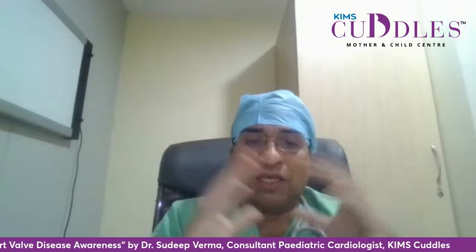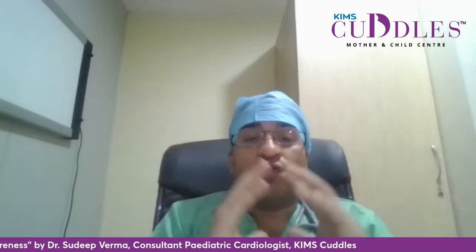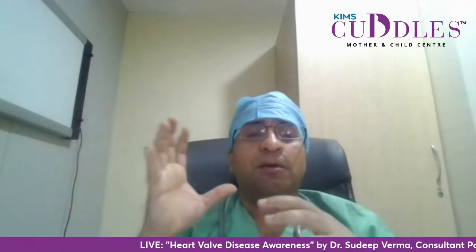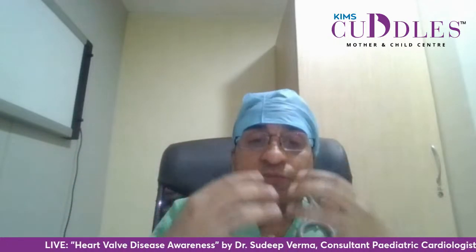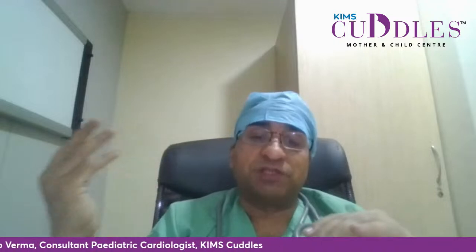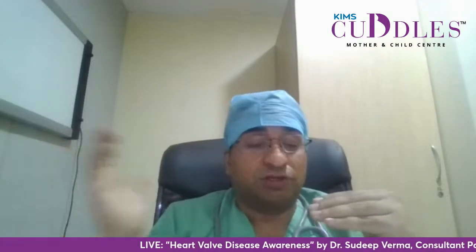Sometimes where there should be three leaflets, three doors on that valve, two doors get fused. Because of that, valve movement gets restricted, causing a block. Normally 2% of the population will have a bicuspid aortic valve, but up to some blockage is not a problem at all. Once it goes beyond 50 to 60% blockage, it affects the flow of the heart and the blood pressure, and if not treated properly it will cause heart dysfunction and even the death of the patient.